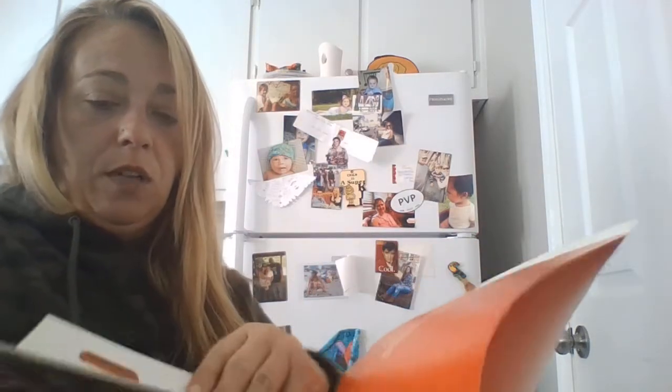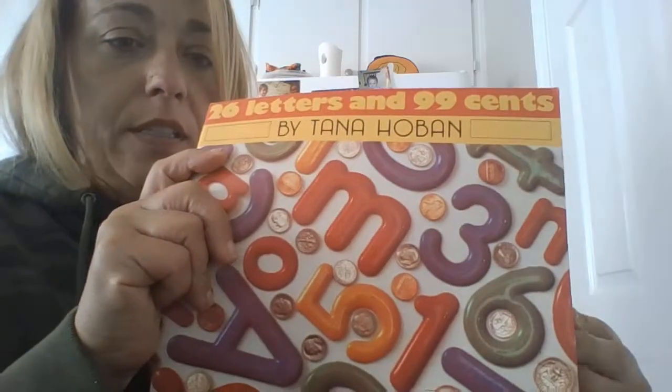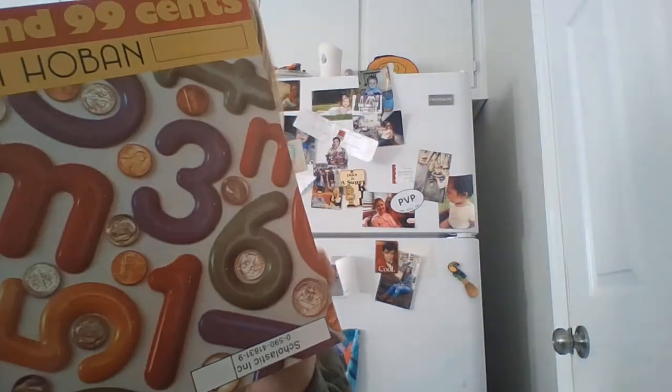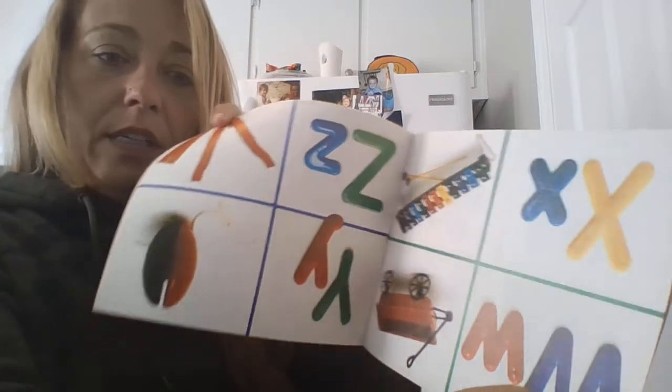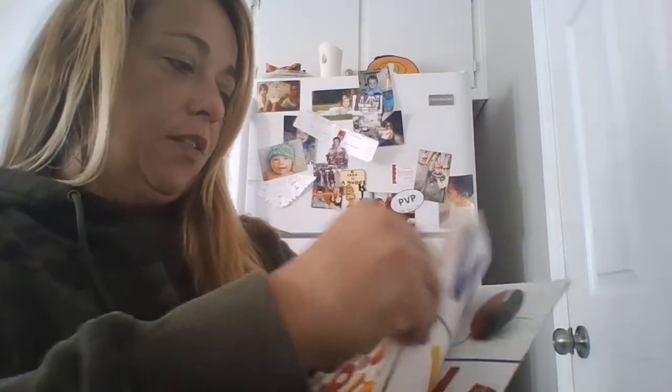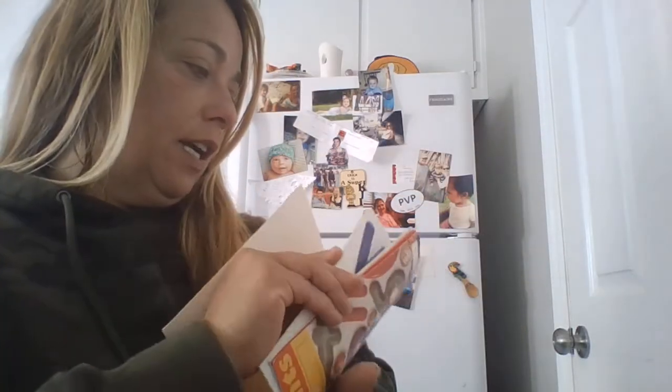And what's really cool about this book, it has numbers on this side. See? And then when you get to the end of the numbers, you turn it around and go to the front, and we can do letters. So I'm going to split this book up into two pieces. One for math and one for reading. And we're going to start with our numbers.